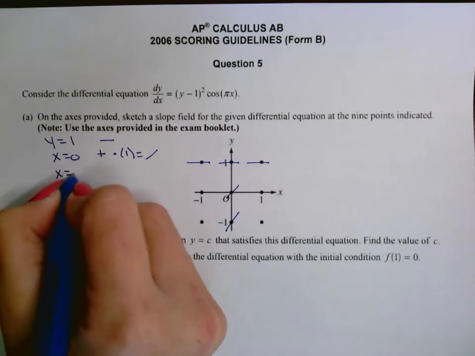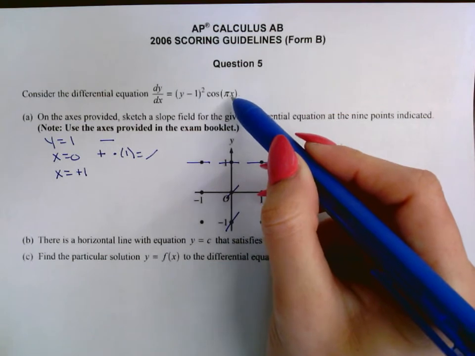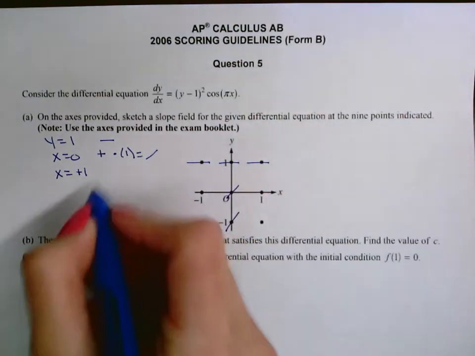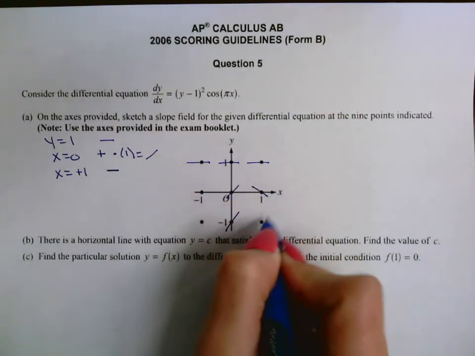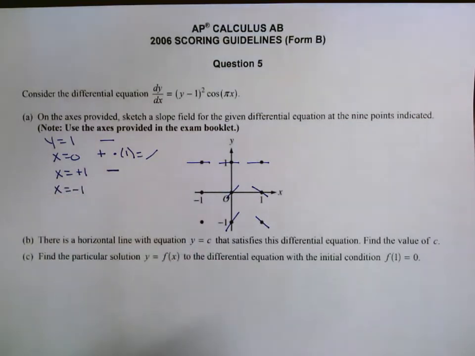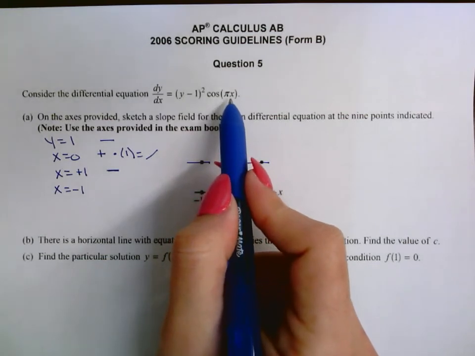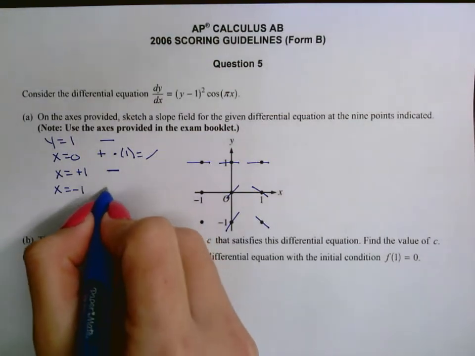So, when x is a positive 1, I have cosine of positive pi. What is cosine of pi? Negative 1. So, I should have negative slopes. And then when x is negative 1, I have cosine of negative pi. Negative pi just means I go in the opposite direction on the unit circle, which still lands me at pi, so it's still negative.